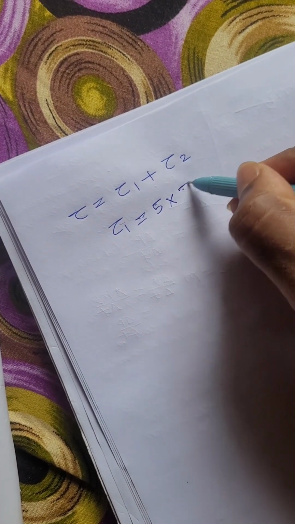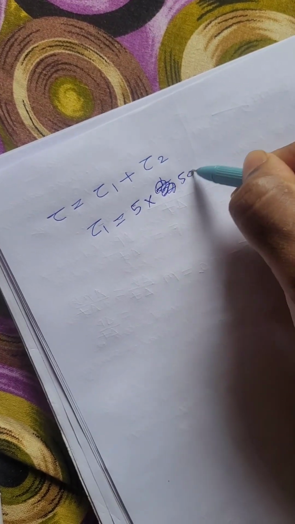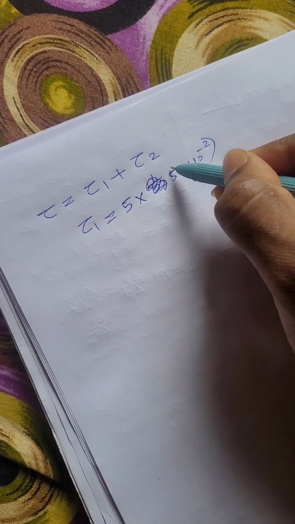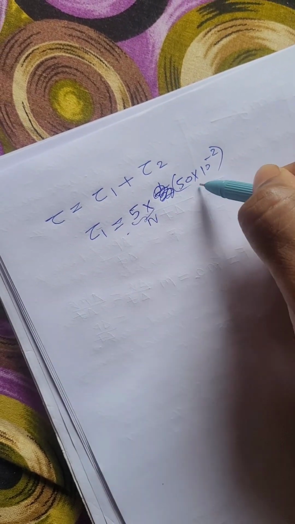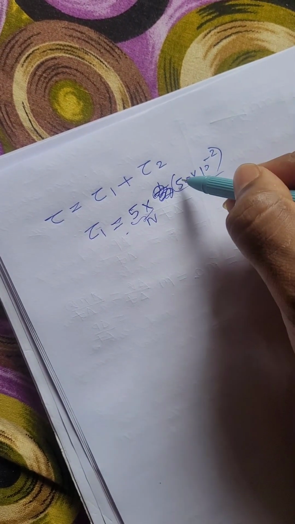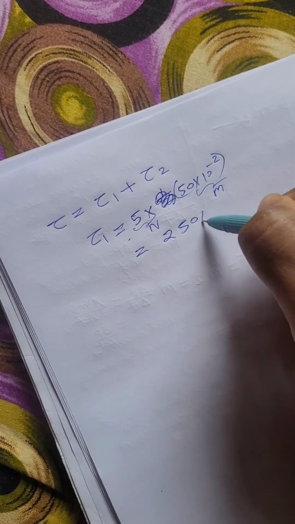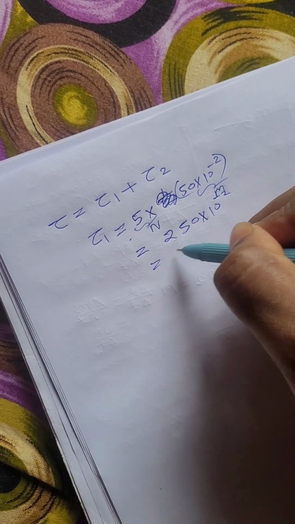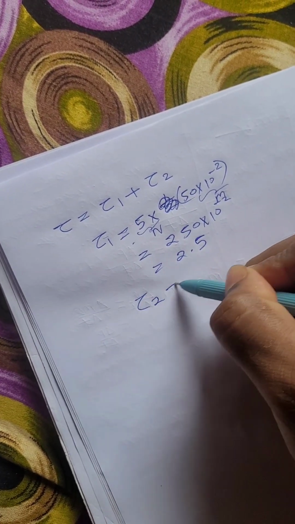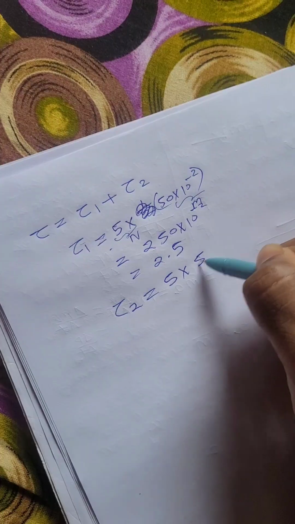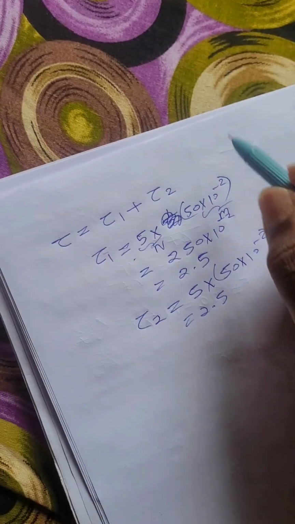Converting into meter, it's 50 into 10 to the minus 2. This is in Newton, this is in meter, because 50 centimeter is converted into meter. So 250 into 10 to the power minus 2 equals 2.5. Similarly, this is also 5 into 50 into 10 to the power minus 2, 2.5.